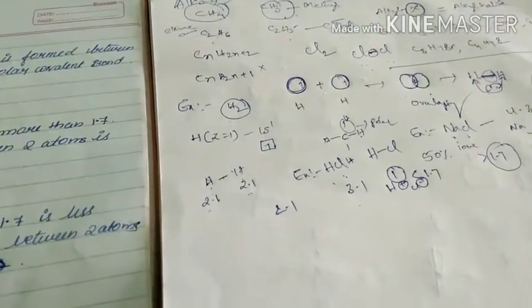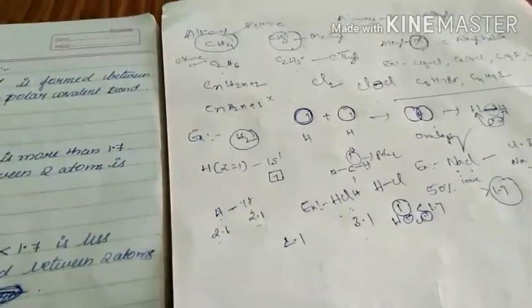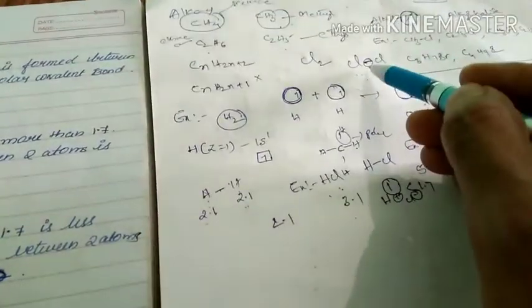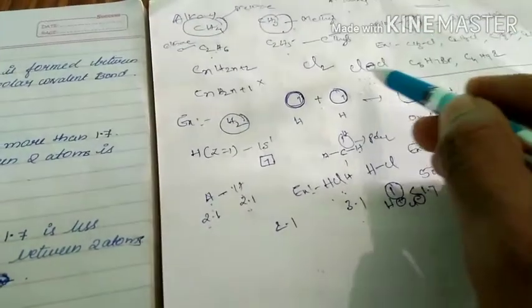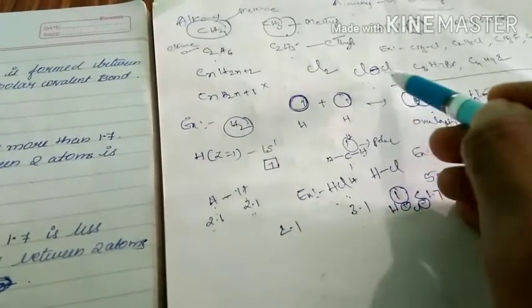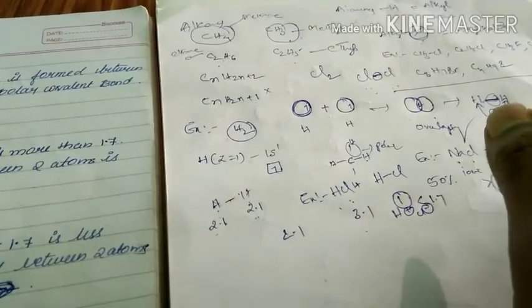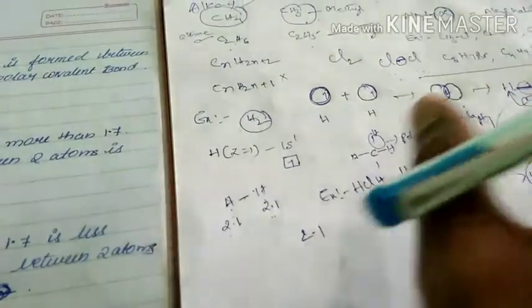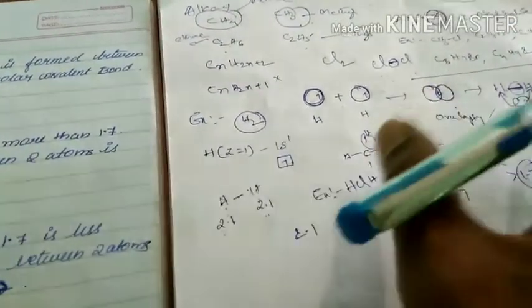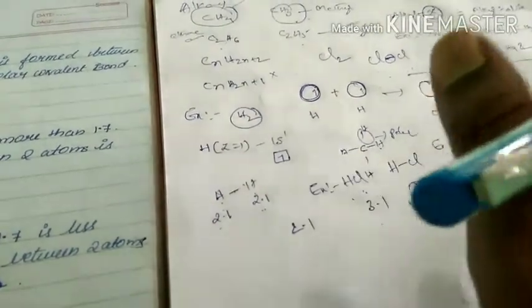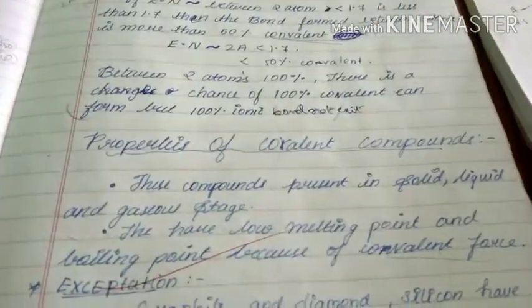But here the point is what? Between these two atoms, this covalent bond is 100% covalent bond. There is no ionic bond because both have the same strength. Here no ionic bond is present. So what is the point here? Between two atoms there is a chance of 100% covalent bond, but there is no chance of 100% ionic. That 100% covalent bond is always formed between two same atoms. So this is all about covalent bond and types of covalent bond.